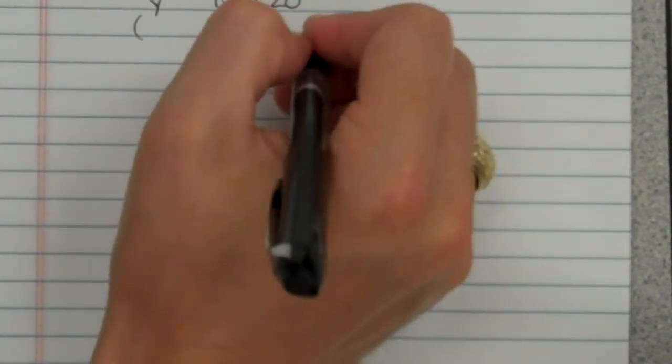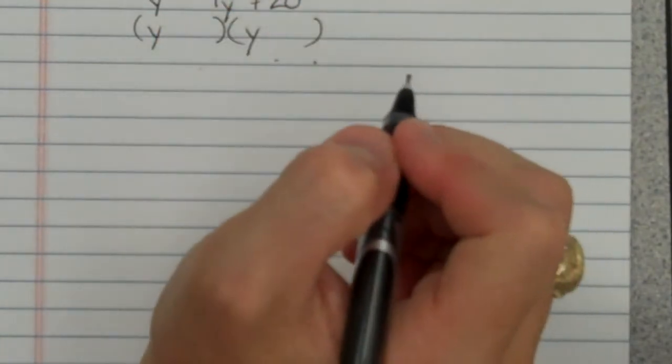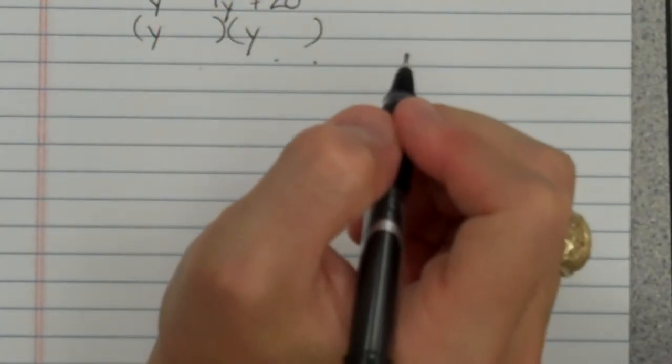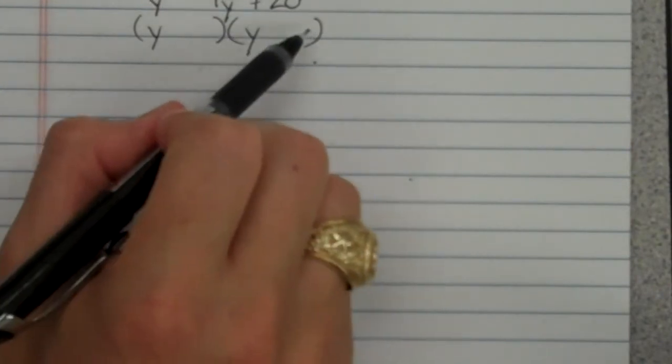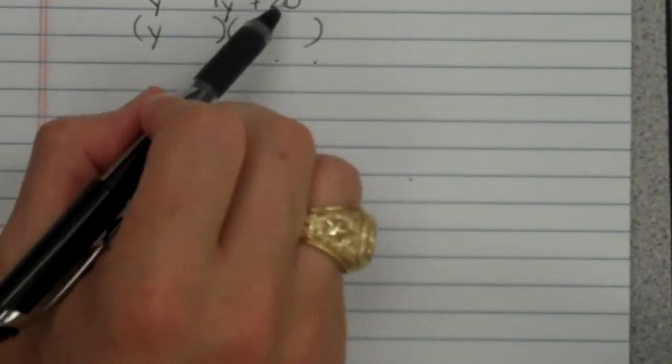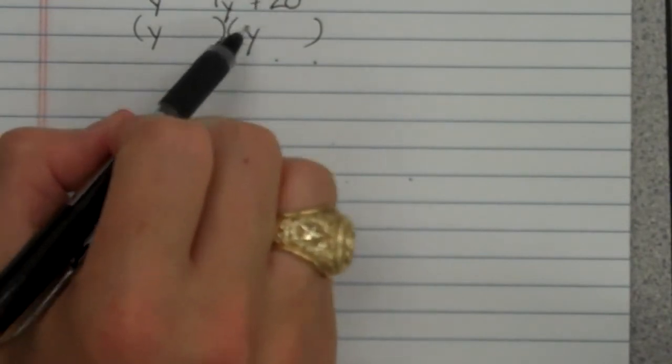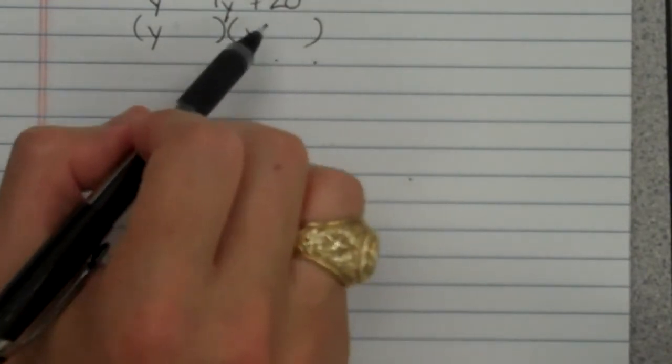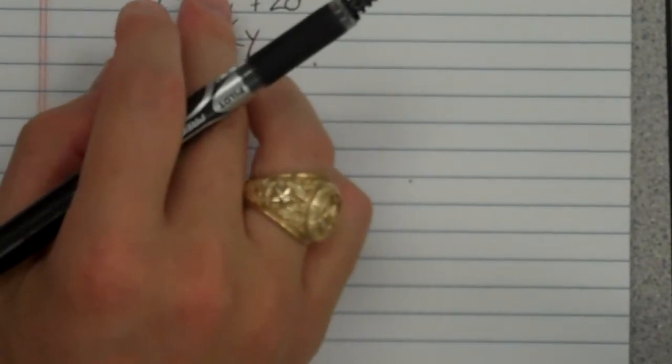Let's guess and check another one. y squared minus 9y plus 20. Okay, so make my little parentheses. I know y's are going to go up front. All right, and then this is interesting. I have a negative sign now. All right, I know that when I multiply these last two, they're going to have to be positive, right? So the only possibilities are both of these are positive or both of these are negative. Now, considering the fact that this is a negative 9, do you think that these are both positive or do you think these are both negative?